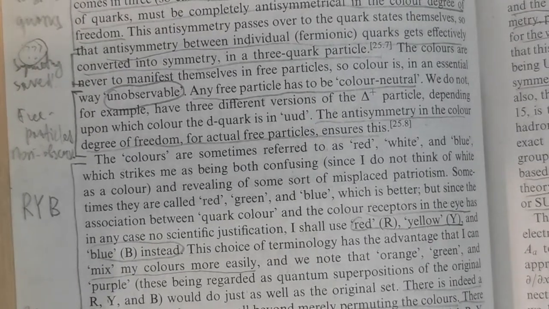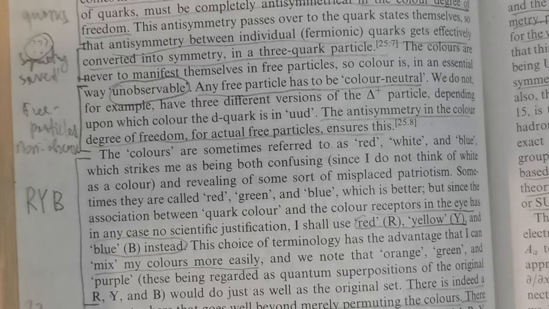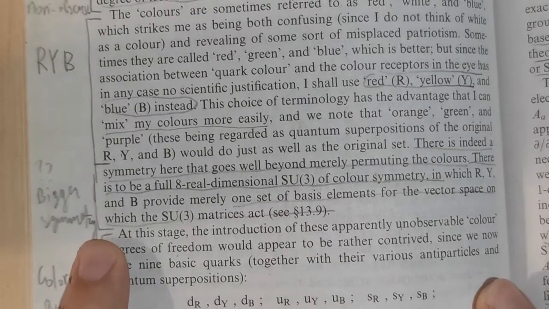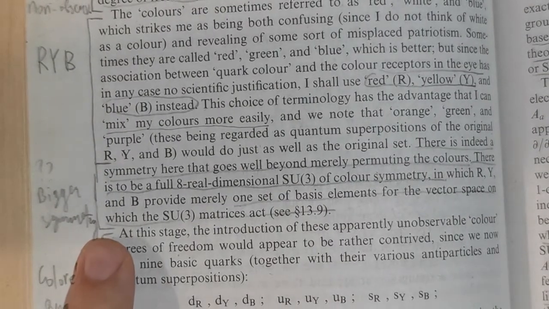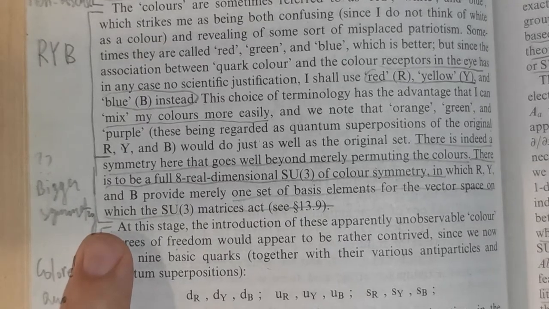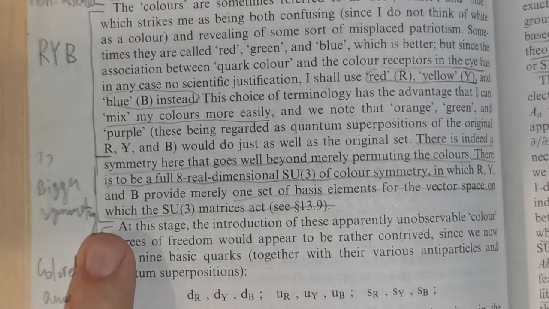Okay, and he says that there is indeed a symmetry here that goes well beyond mere colors. There is to be a full real-dimensional SU3 color symmetry in which R, Y, and B provide merely one set of basis elements for the vector space on which SU3 matrices act.